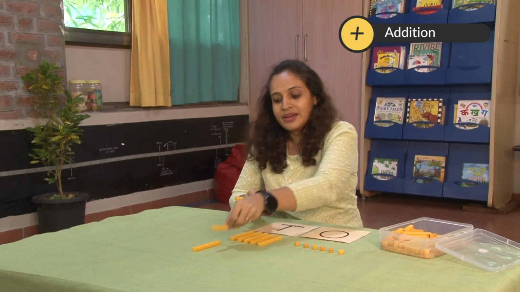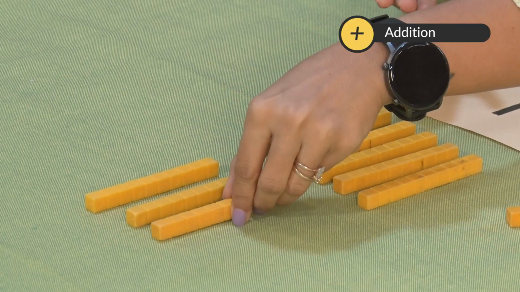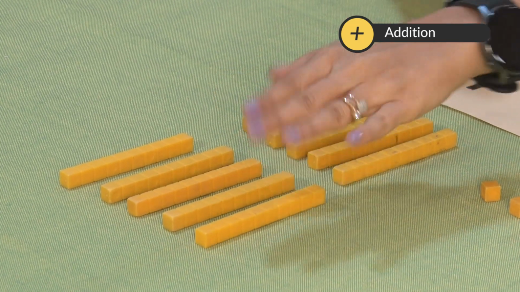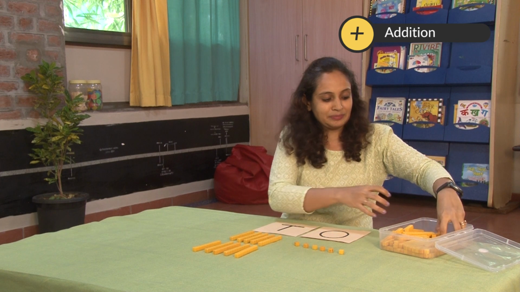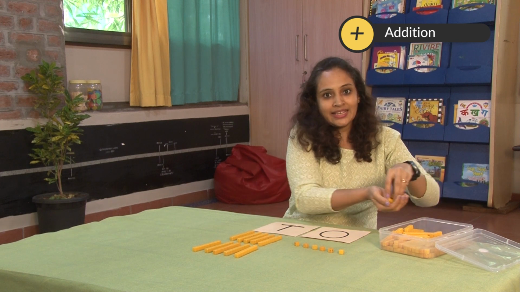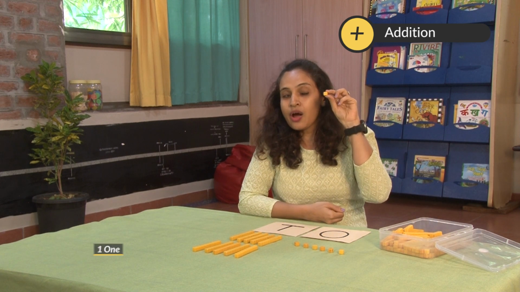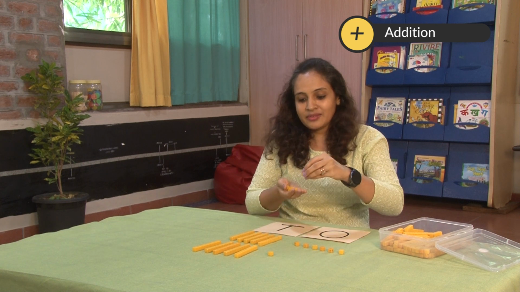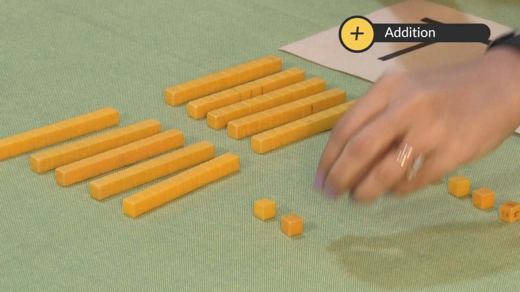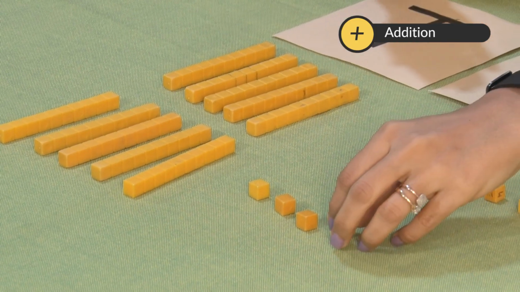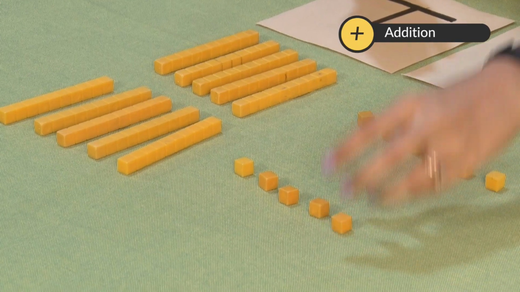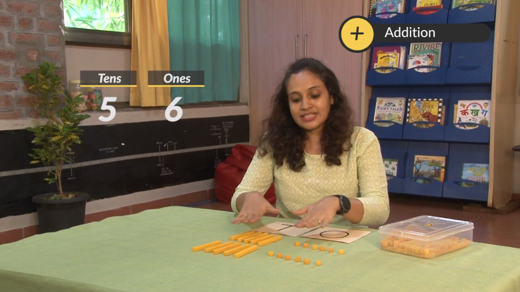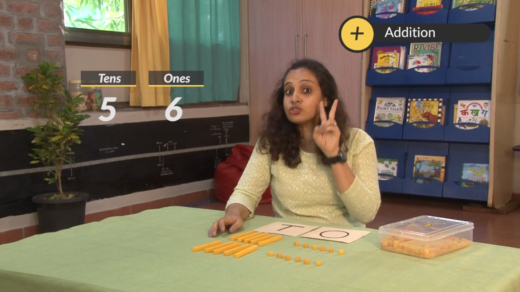1, 2, 3, 4, 5. 5 tens and what is this? 1 one. 1, 2, 3, 4, 5, 6. Yes. So I have 5 tens, 6 ones 2 times because I got 2 packets.